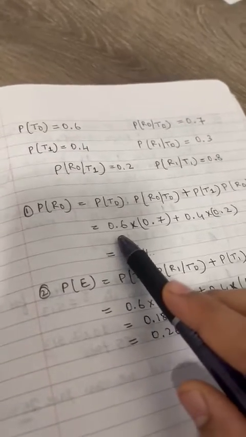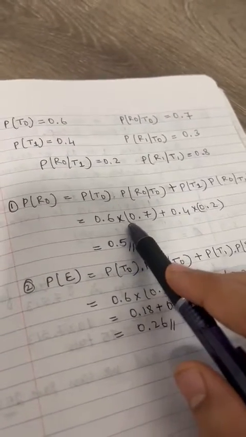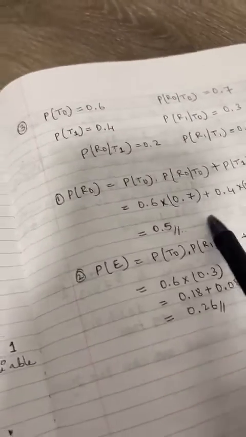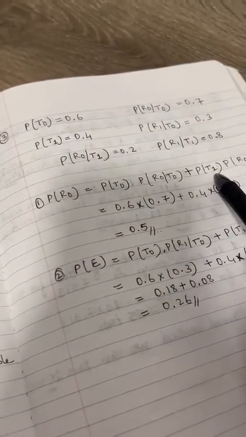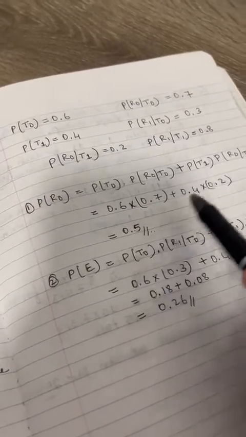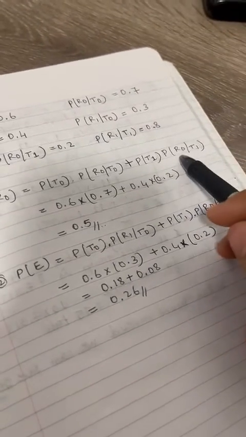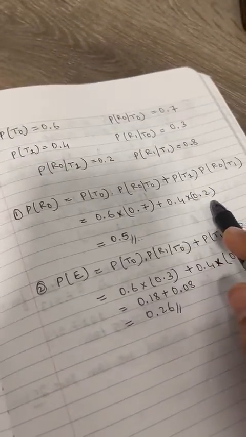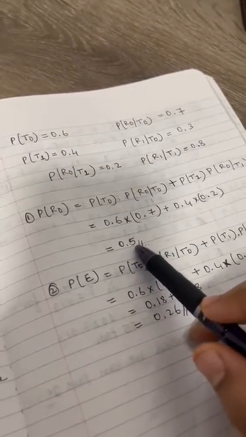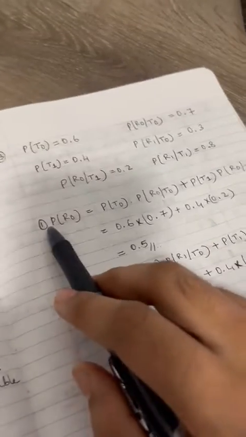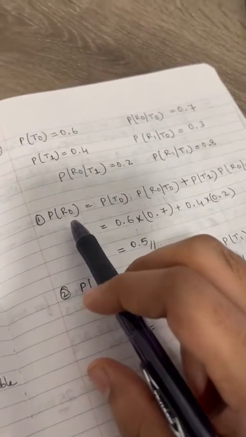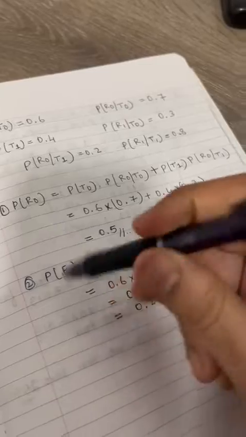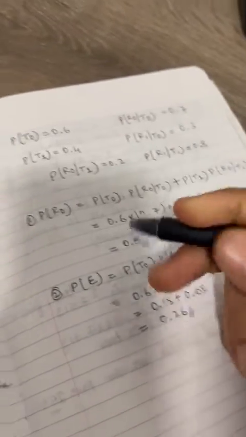So that is 0.6 times 0.7, we have all the given data noted above, plus 0.4, the probability of 1 getting transmitted, times 0.2, the probability of 0 received when 1 is transmitted. On multiplying this, we get 0.5 as the value. That is nothing but the probability that data 0 is received.